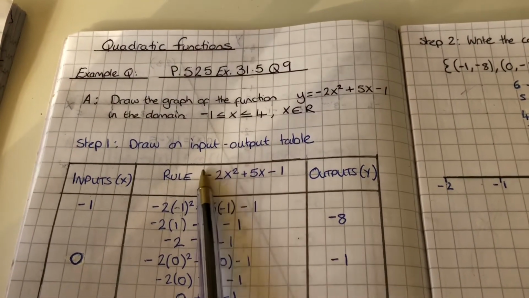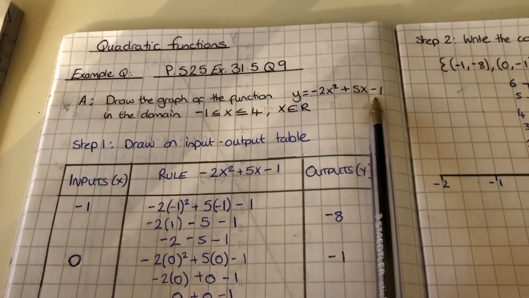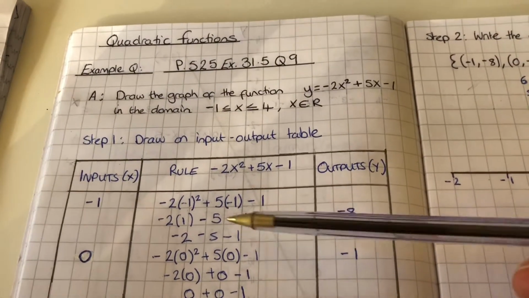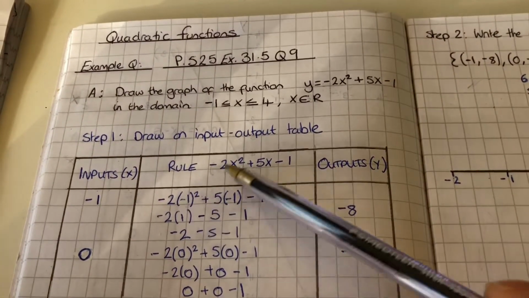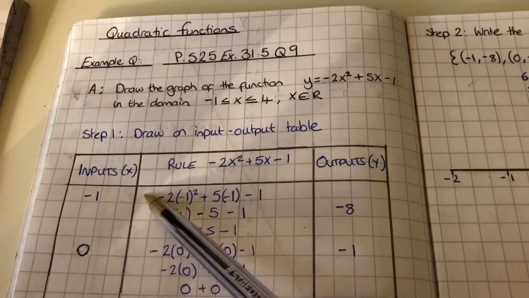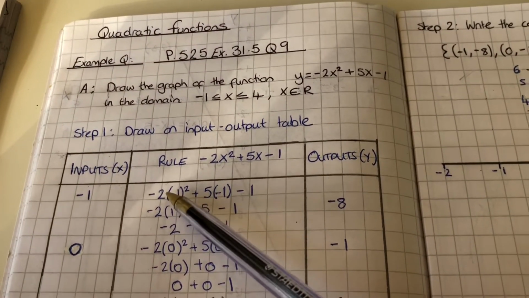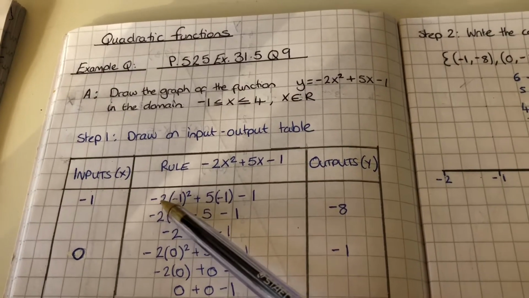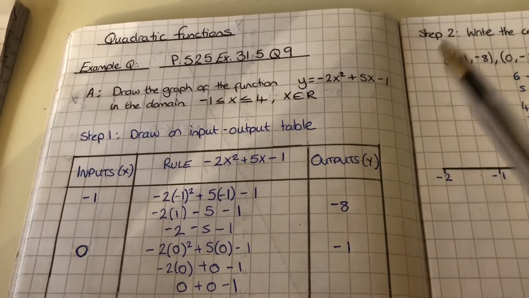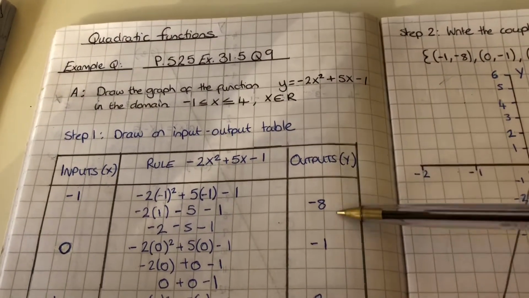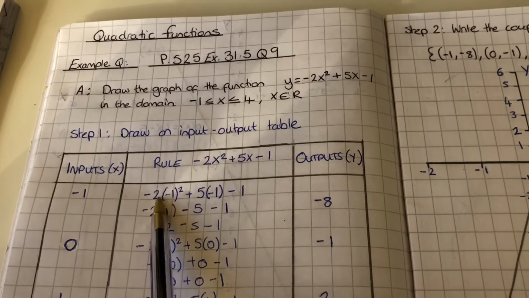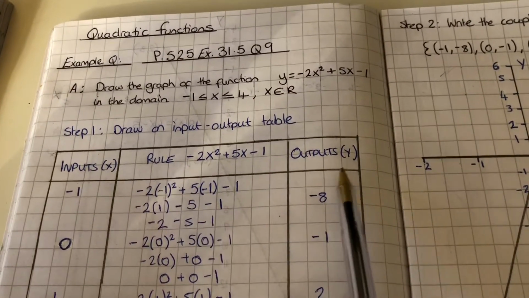So at the top in the headings, you just write out the right-hand side of the equation. And then for your workings for each input, you'll simply be swapping the x for that input. So when it's -1, so beside -1, instead of -2x squared, it's -2 lots of -1 squared. And then we have the third column, which is your outputs, your answers. After we've changed the x to this input, what do we get when we work out this equation?